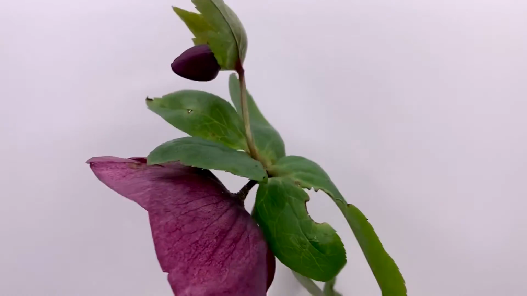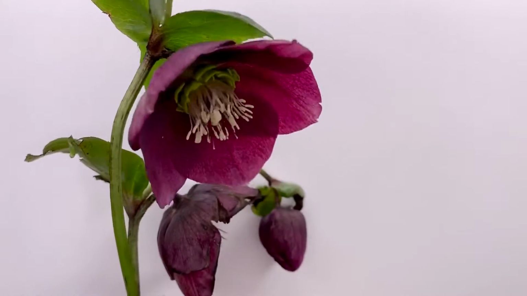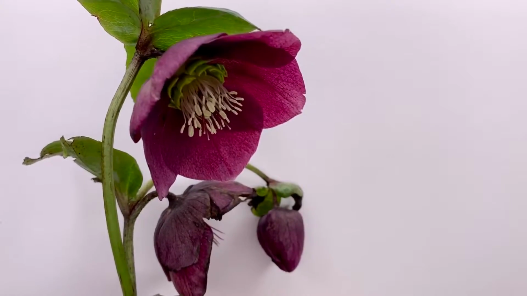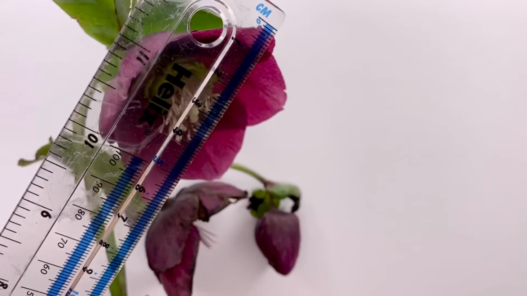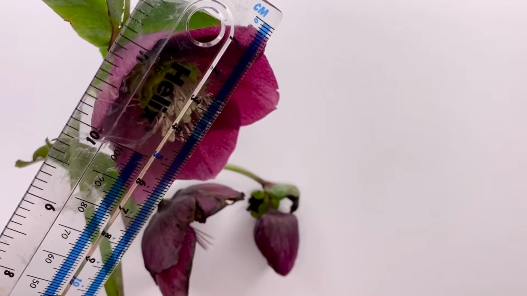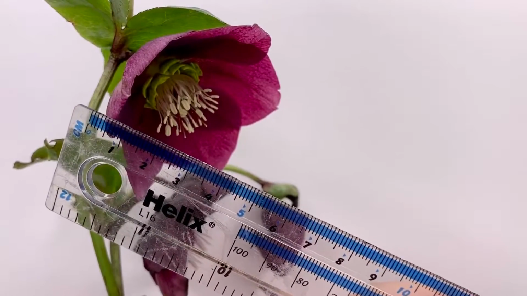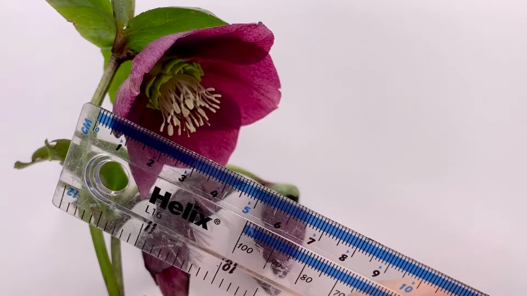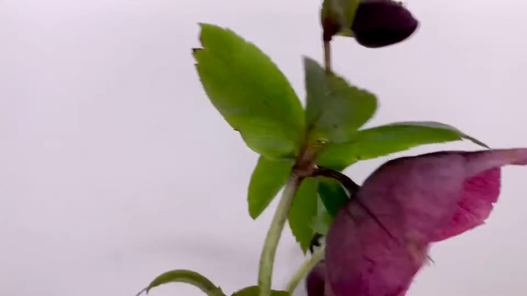So as we did before, we go for an angle, something like this. We'll measure the height, which is about 7.5, by the width, holding the ruler at the same distance, about 4.5.